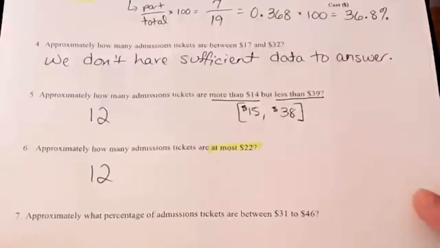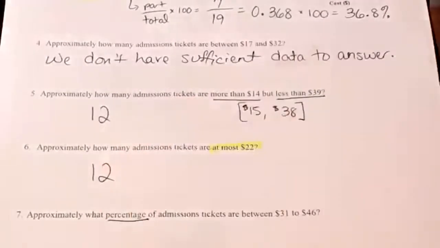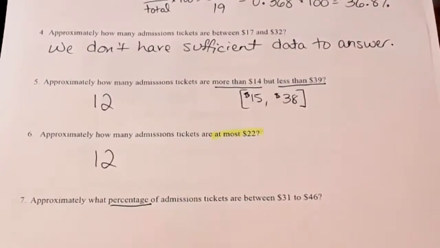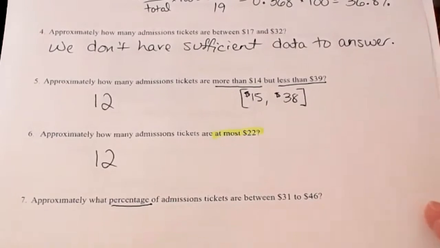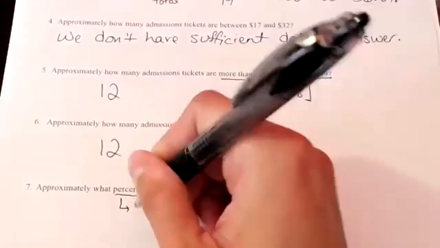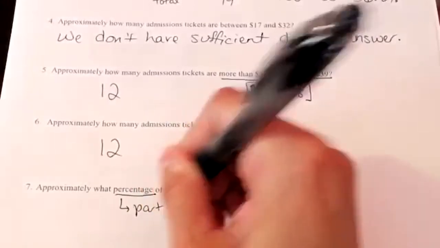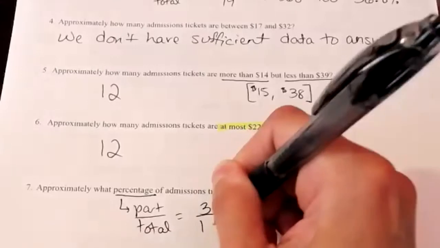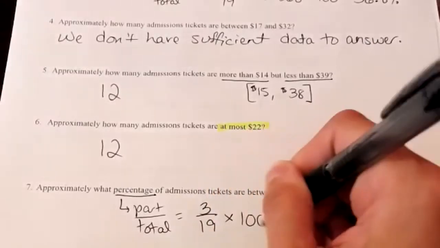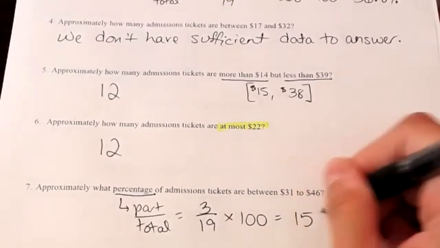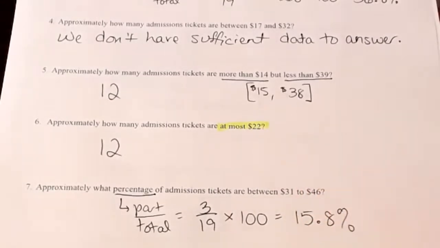And lastly, approximately what percentage of admissions tickets are between $31 to $46? What's the fraction that I begin with? 3 divided by 19. Part over total. I got 15.8%. Me too, 15.8%. Did we all get 15.8? Yeah. Beautiful. And you're done.